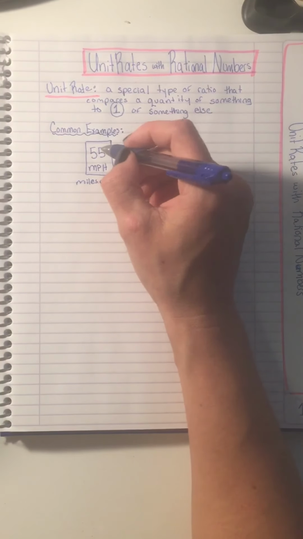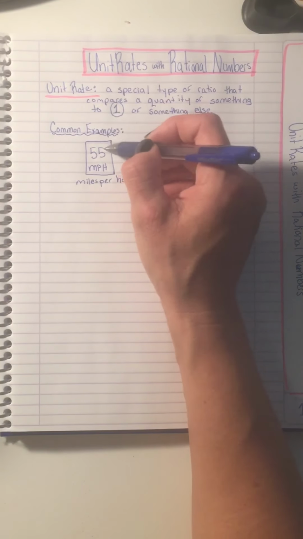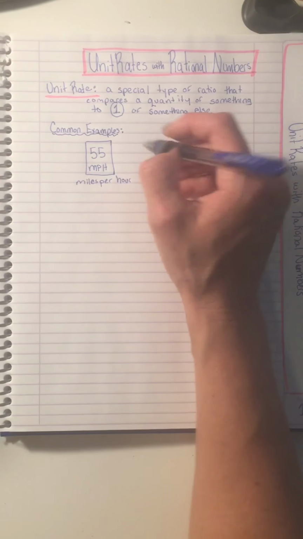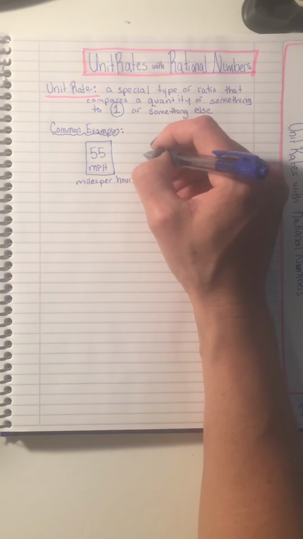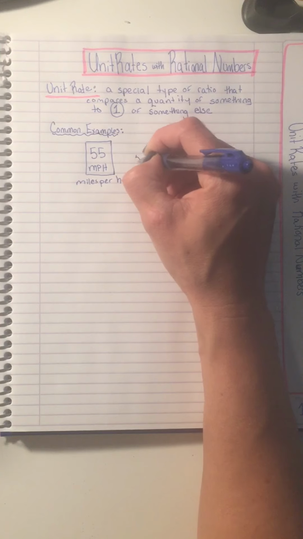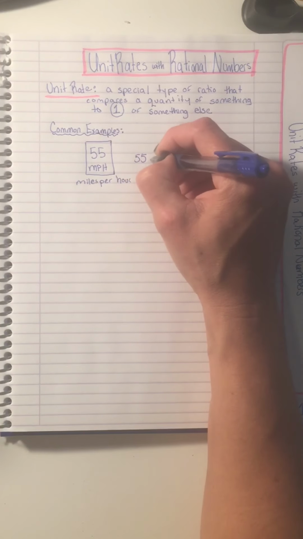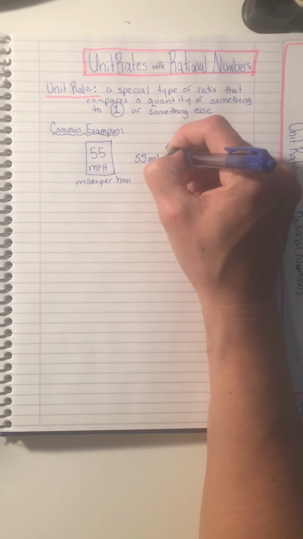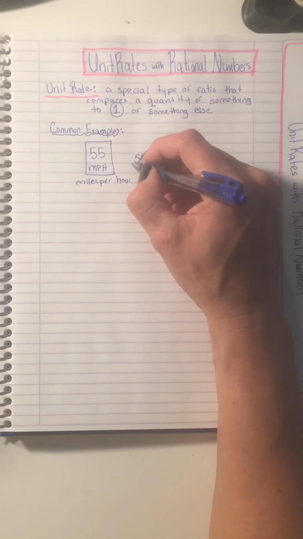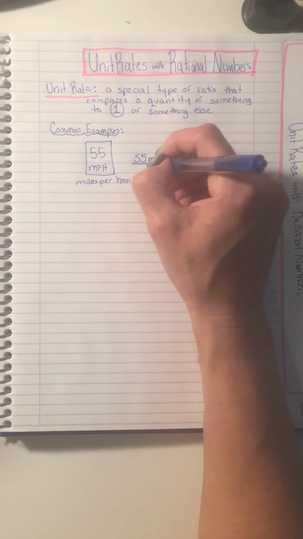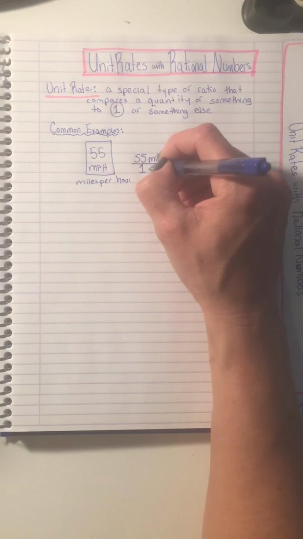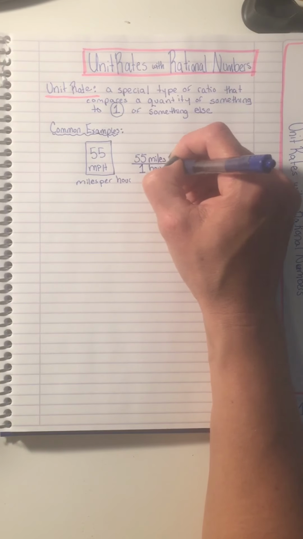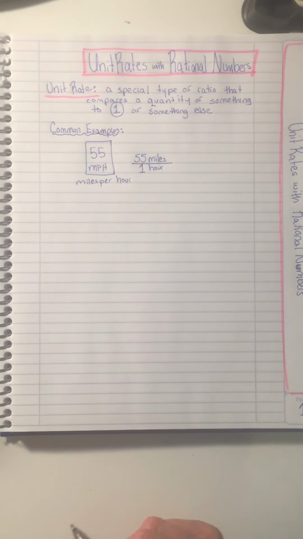Okay, so if somebody is going at a speed of 55 miles per hour, what that means is that they can go 55 miles per or to every 1 hour that they are driving at that speed.